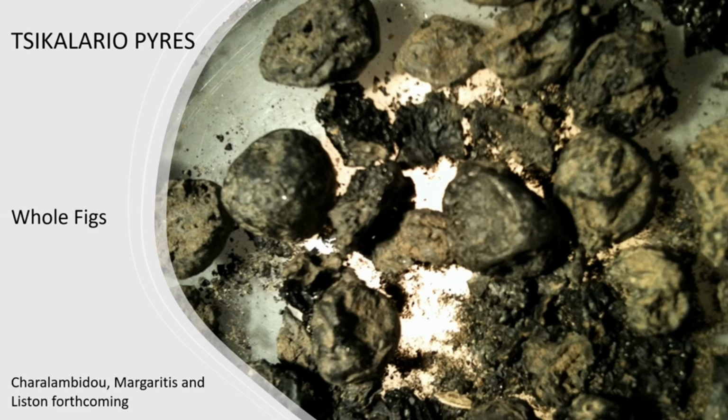But next to them, we have found a lot of plant remains, with the most interesting being a lot of concentrations of whole figs. There, the question is that because we have cremation, so you have a medium of fire, you expect the plant remains possibly to be preserved.